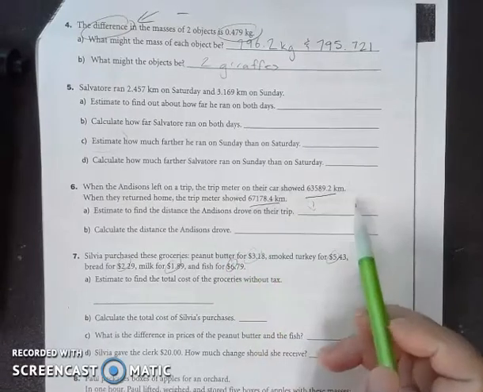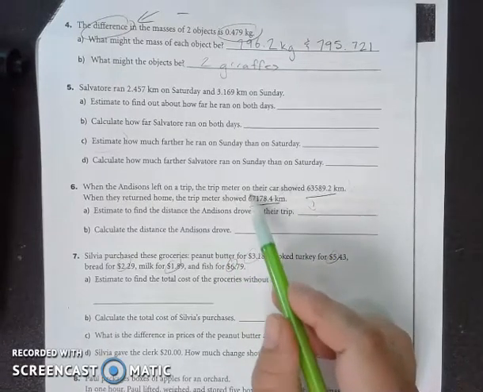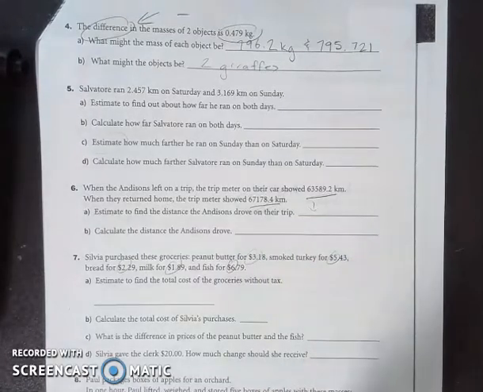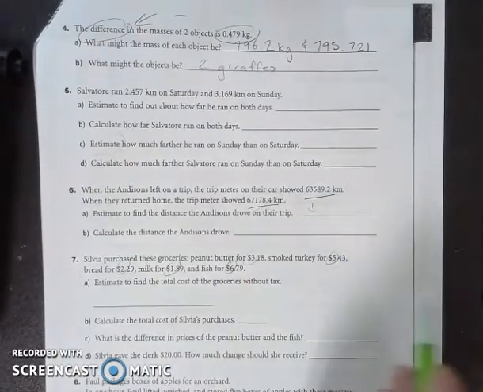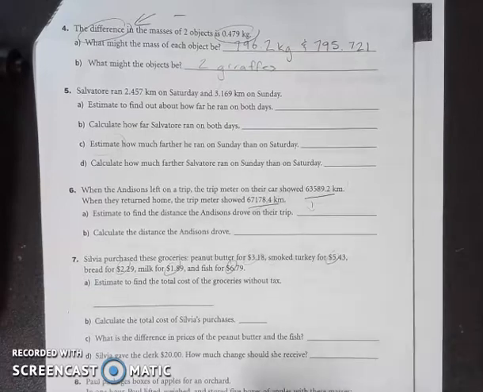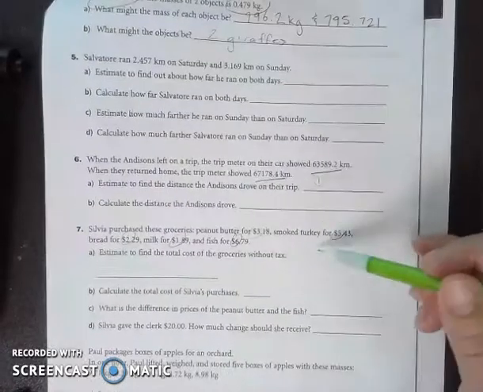So I want to say it was about 67,000 minus 63,000, and estimate, and then I actually want to do the math. All right, these questions are all really similar. You're going to estimate and then actually do the math.